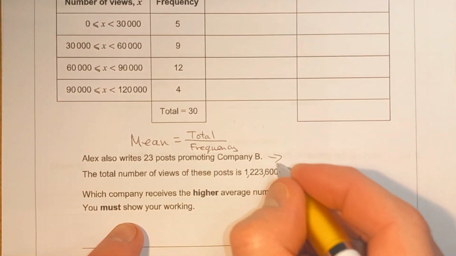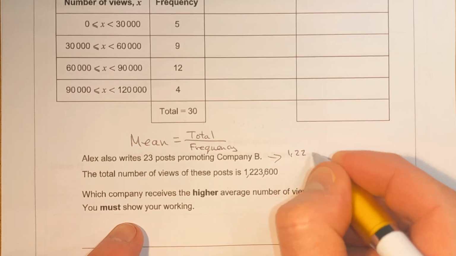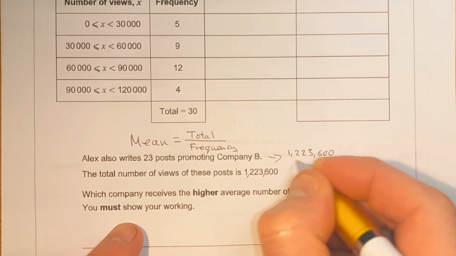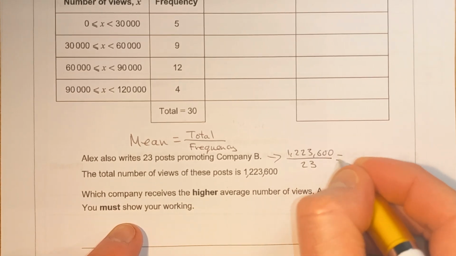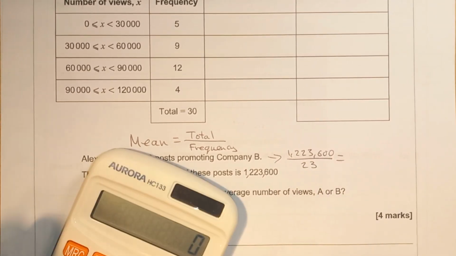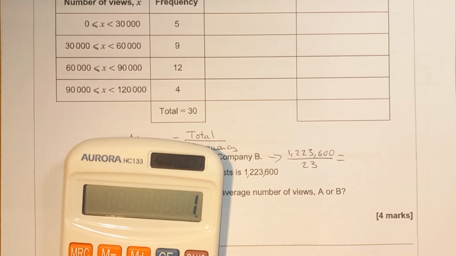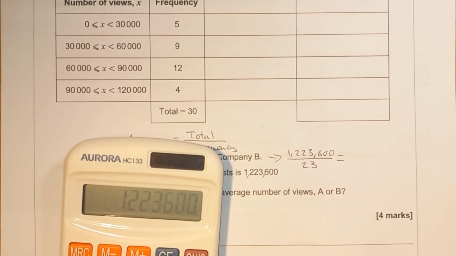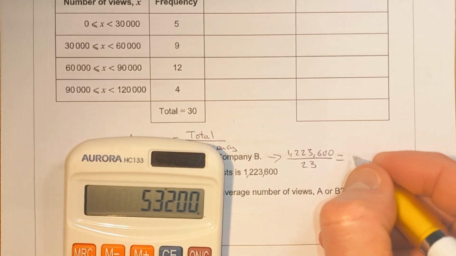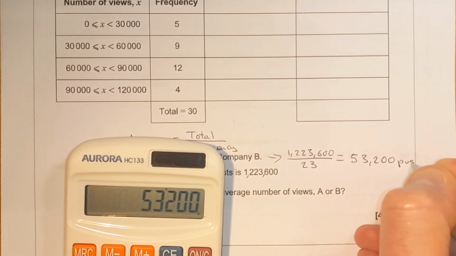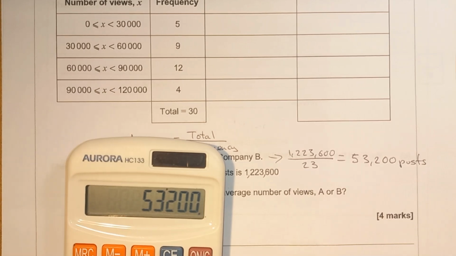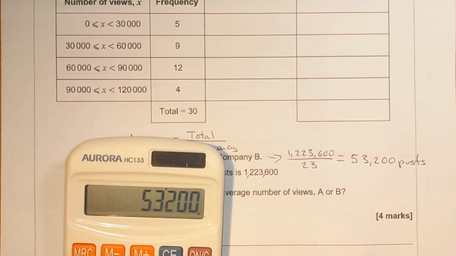So for company B, the total is 1,223,600, and the frequency, the number of posts, is 23. So 1,223,600 divided by 23. So our mean is 53,200 views.